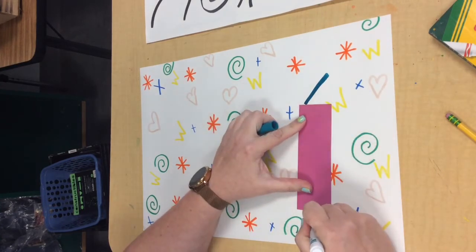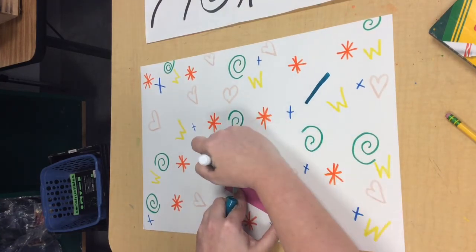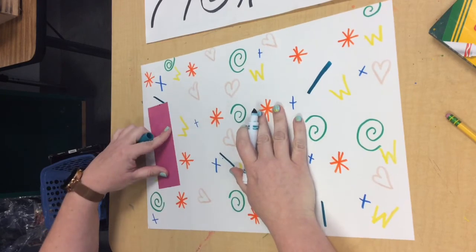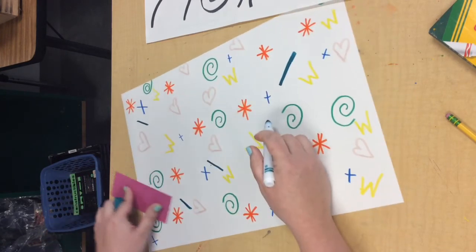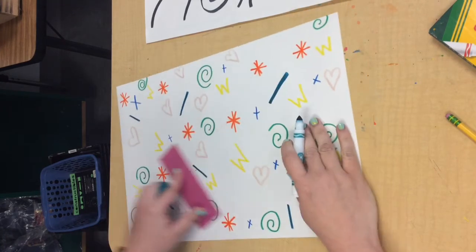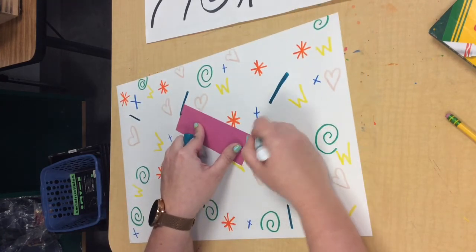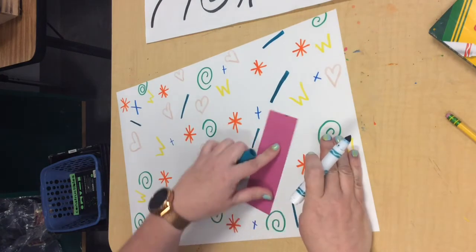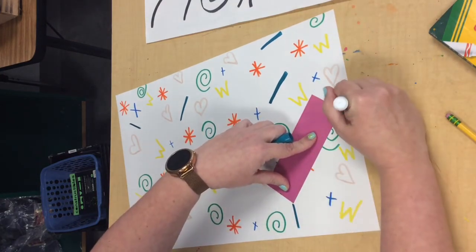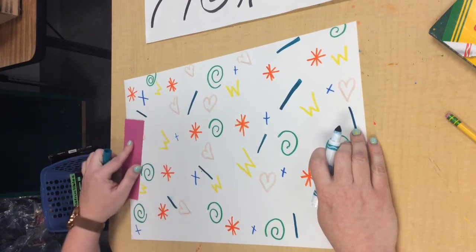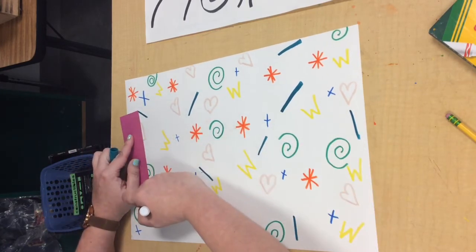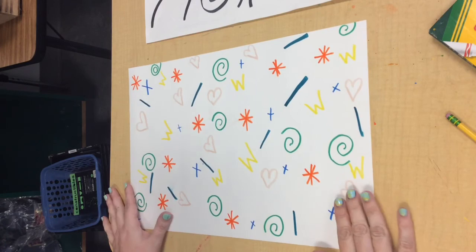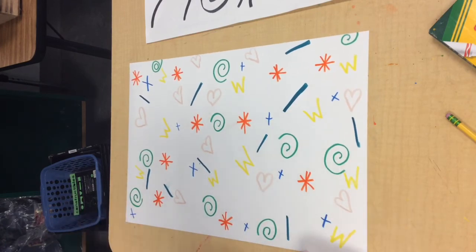One, two, three, 4, 5, 6, 7, 8, 9, 10. All right, guys, here's our completed designing wrapping paper project. I think our motif came out really cool. Yours are going to come out really cool.